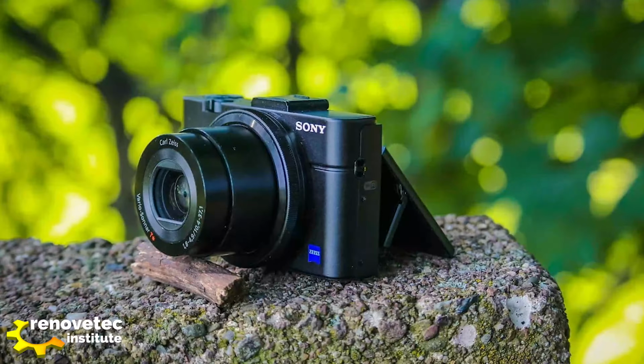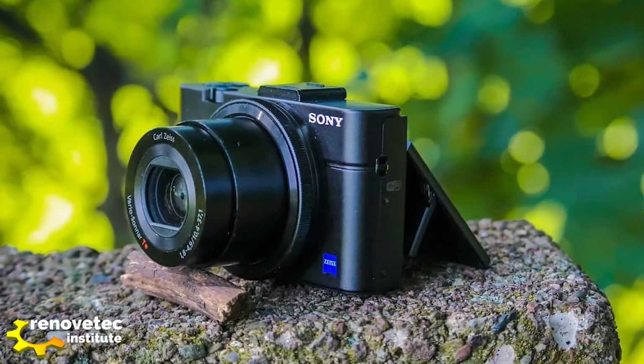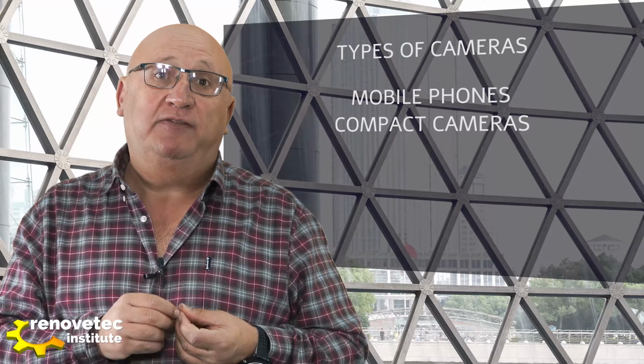The second option is the compact cameras. The compact cameras are cheap and small, but the problem is the same. The sensor is very small, does not have very good quality, and the quality of the lens is not enough.